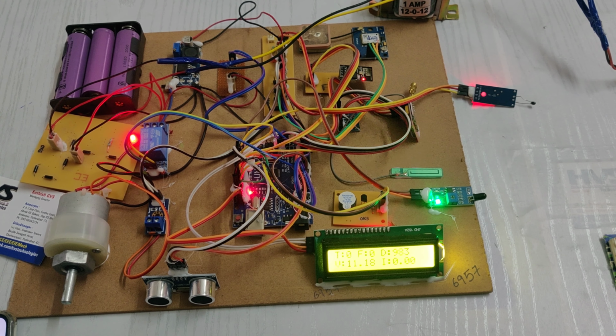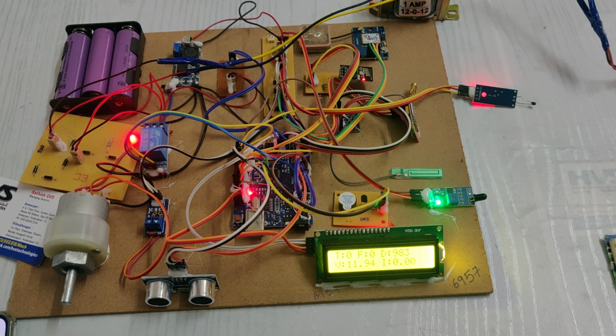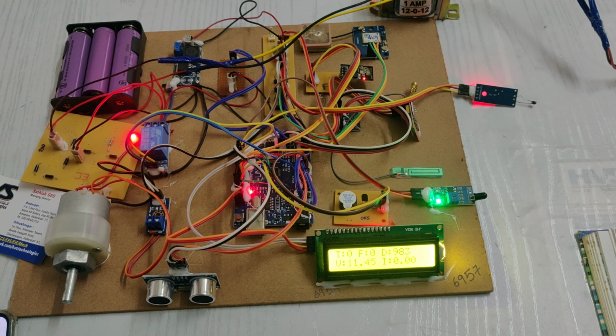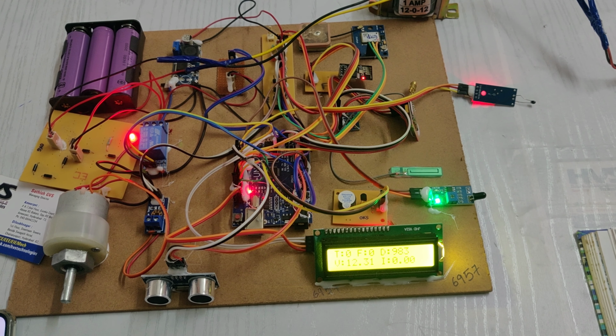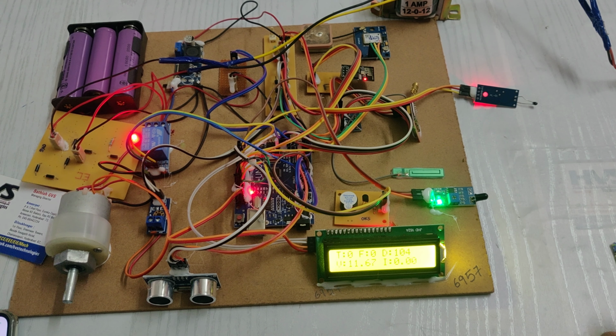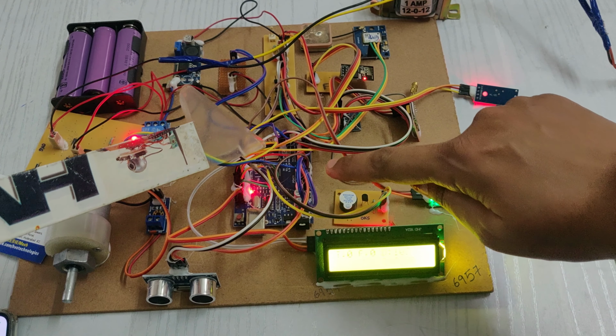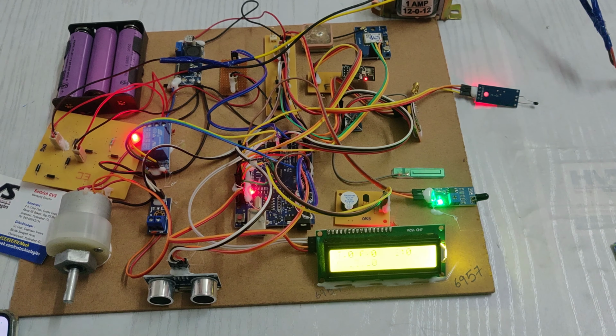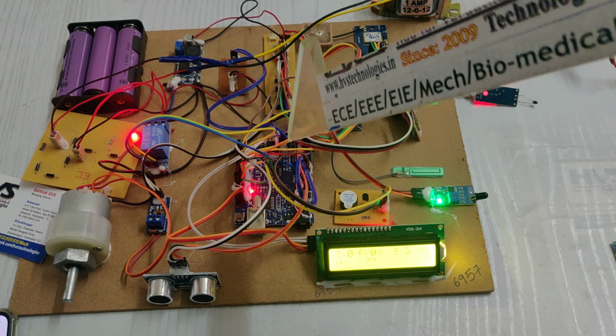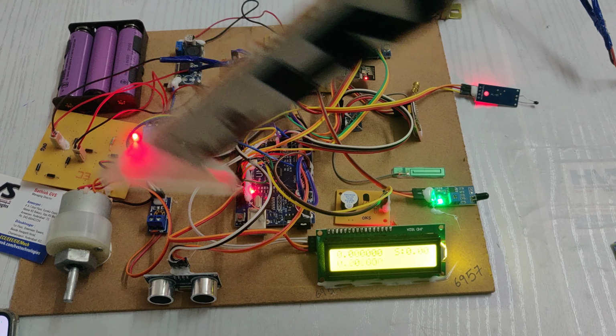Welcome to the project: IoT based automatic vehicle accident detection rescue system with BMS and charge monitoring system. In this project we are using the Arduino Uno board, which is the main heart of the entire system. Using this Arduino Uno board, we are interfacing the input and output devices.